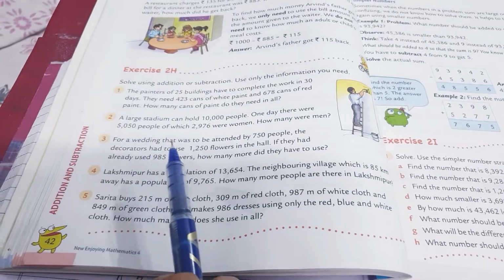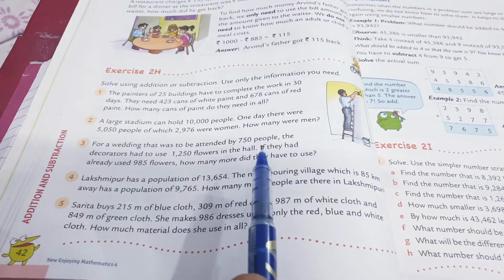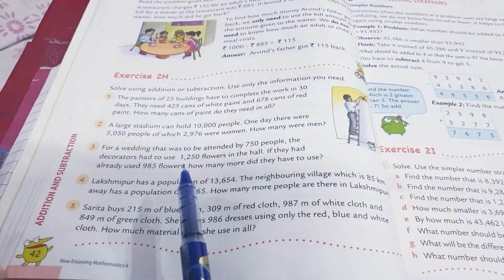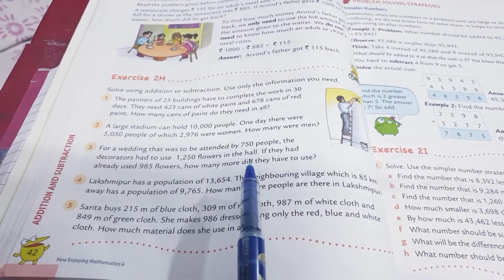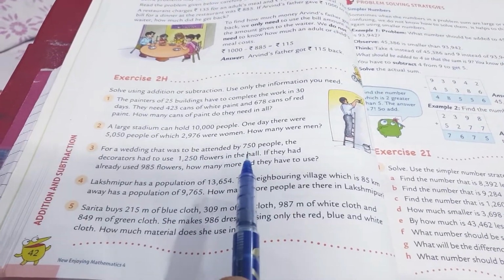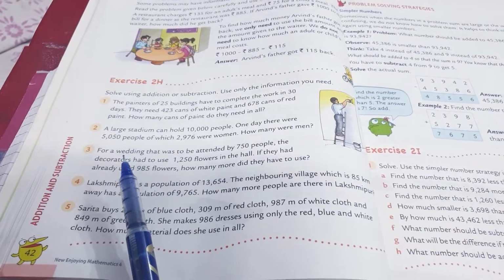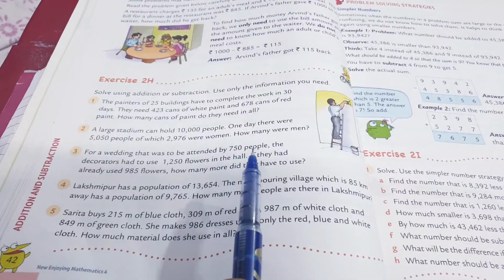For a wedding that was to be attended by 750 people, the decorators had to use 1250 flowers in the hall. Now, here in the first sentence itself, you have two pieces of information. The first is that the wedding was to be attended by 750 people.